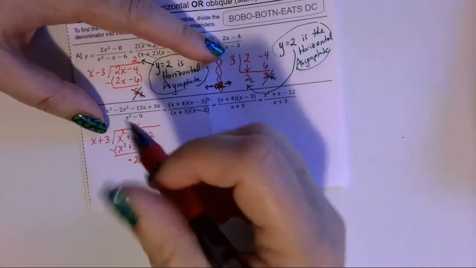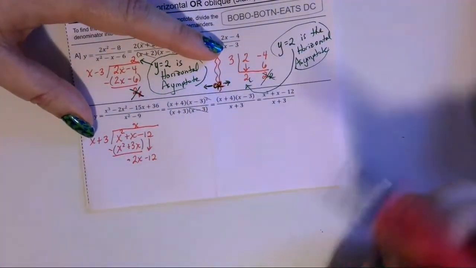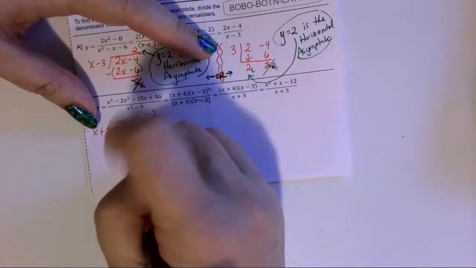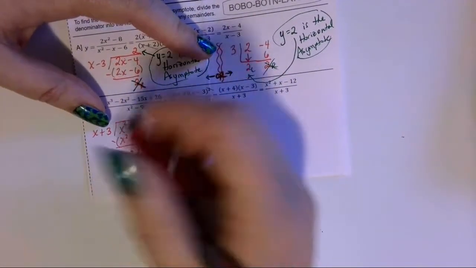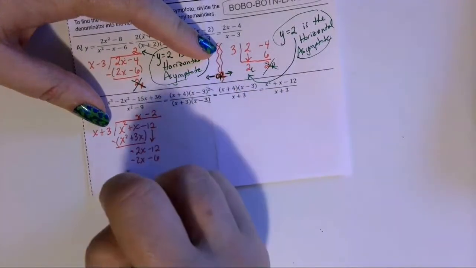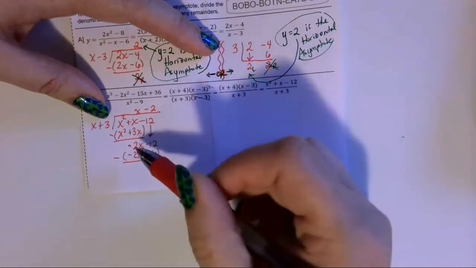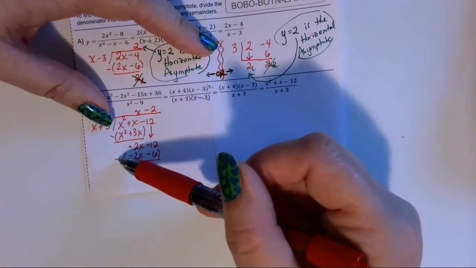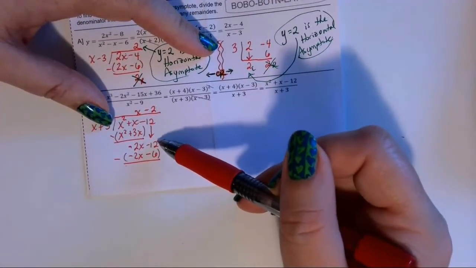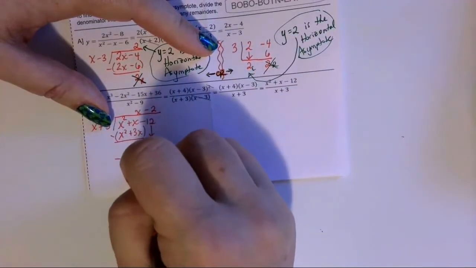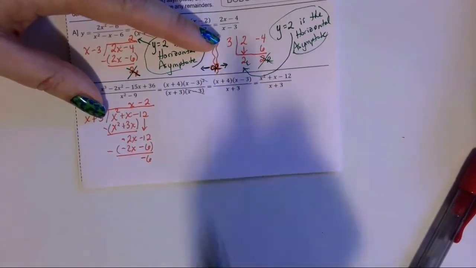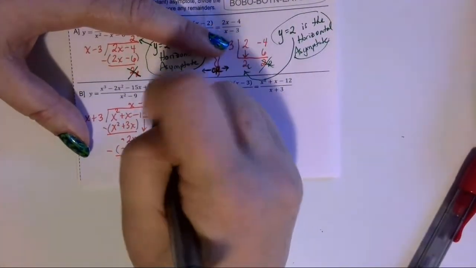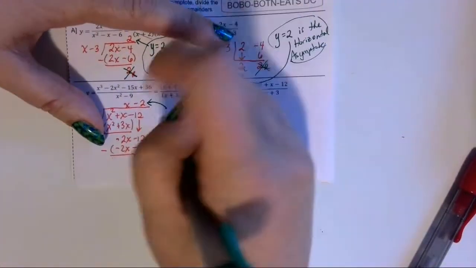Then we're going to multiply what times x to get negative 2x, and that would be a negative 2. Then distribute. Negative 2 times x is negative 2x. Negative 2 times 3 is a negative 6. Draw a line, change the sign. Negative 2x minus negative 2x is 0. That cancels. Negative 12 minus negative 6 is negative 12 plus 6. So our remainder here is a negative 6. But remember, we discard the remainder, and then the quotient is the asymptote.